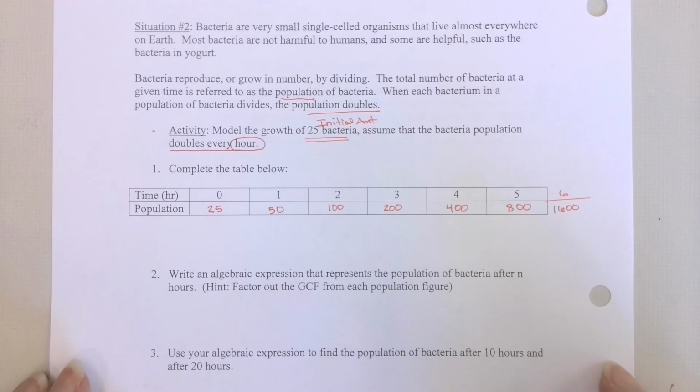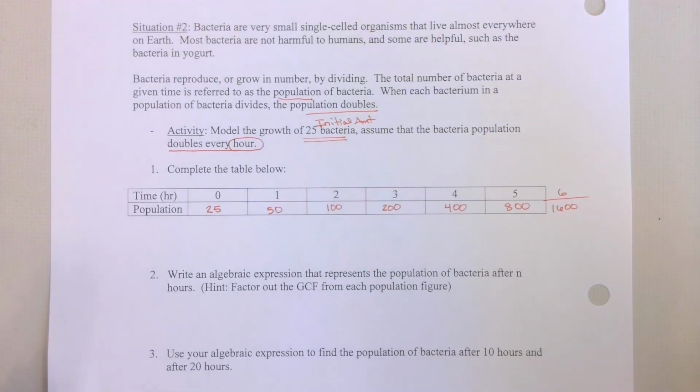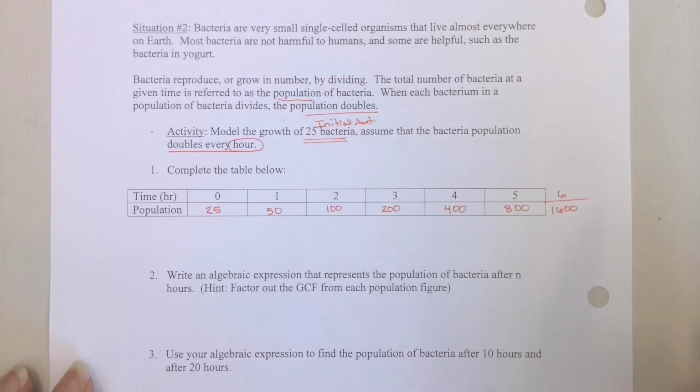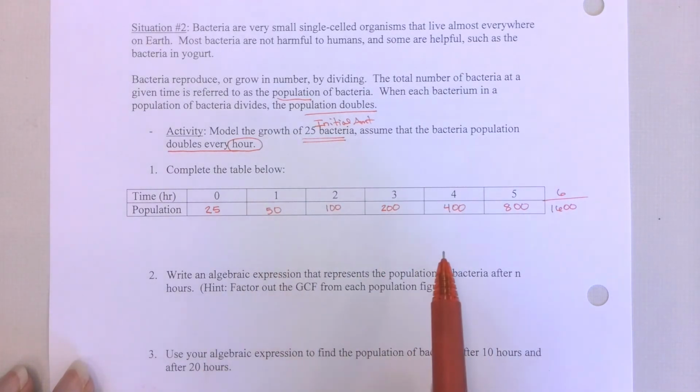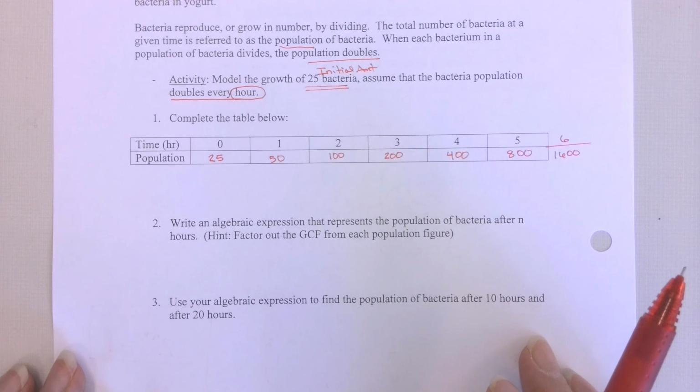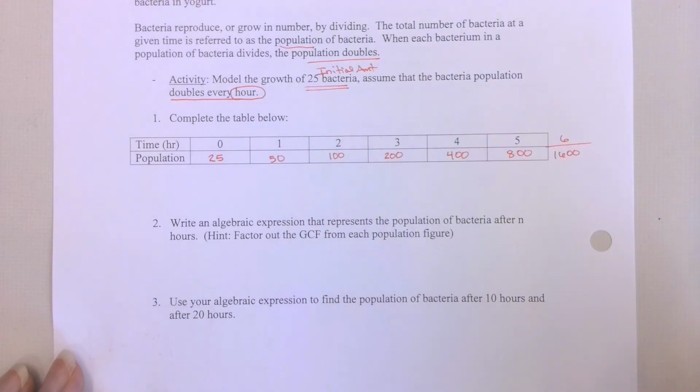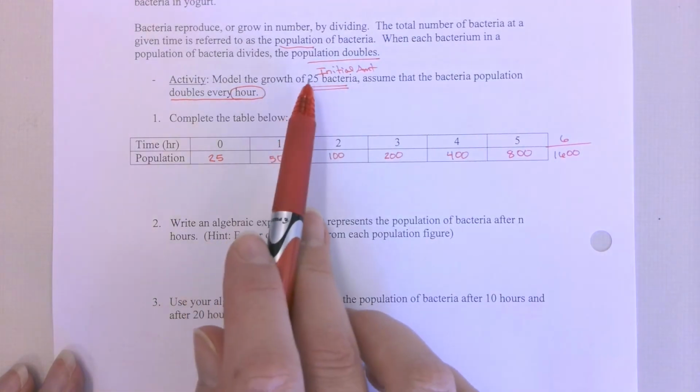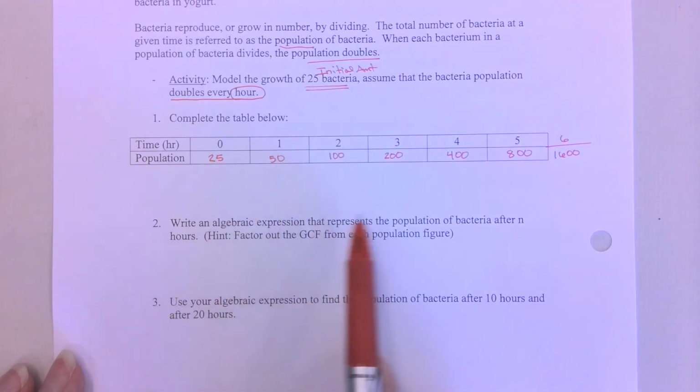The problem is, if I ask you what happens in a day, in 24 hours, you would have to keep writing this out till you hit 24 hours because we don't have a function. So in this problem, we're really going to explore and derive how we get our function. Okay? Then after that, you guys will know how to build a function from just being given this information and not having to create a table.